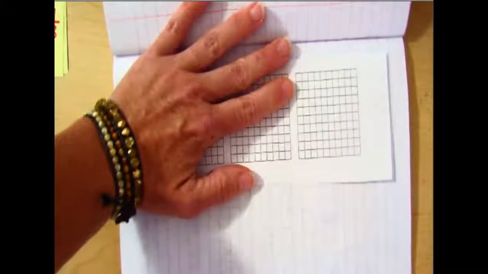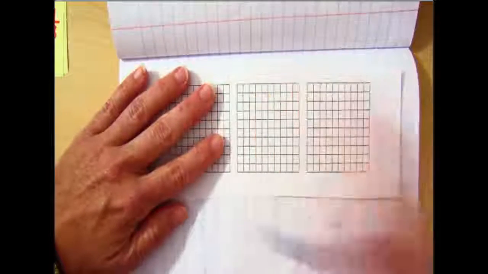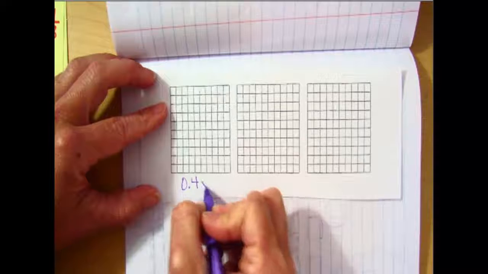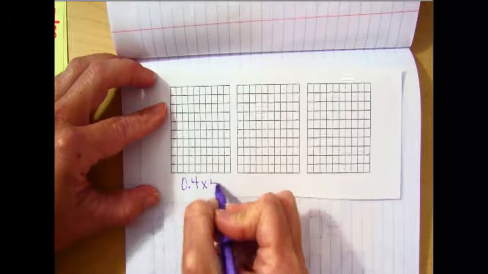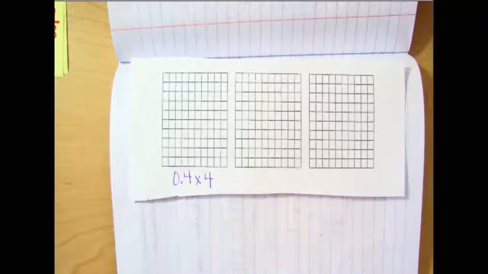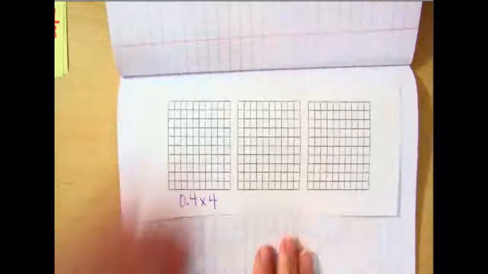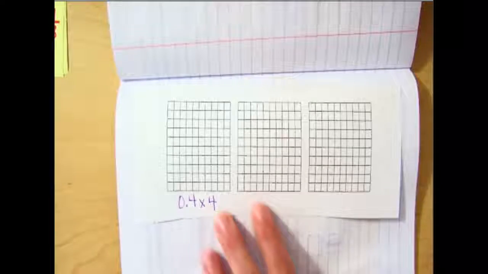And we're going to model multiplication of decimals using this now. So let's say I want to multiply 4/10 times 4. Now I will say this strategy works with decimals and whole numbers. When we multiply decimals by decimals, it's a whole different set of models. So if I want to multiply 4/10 times 4, I can use this model to do it.